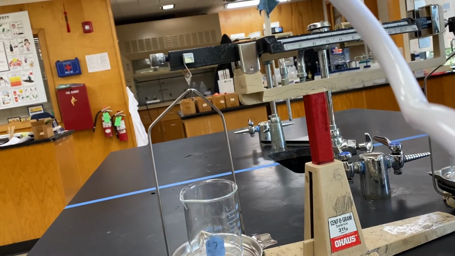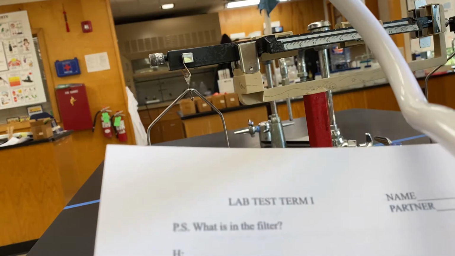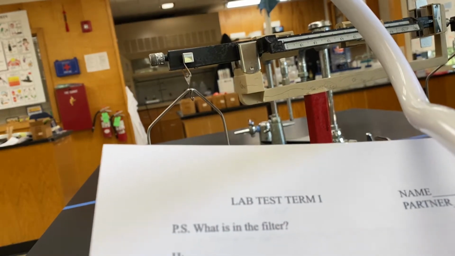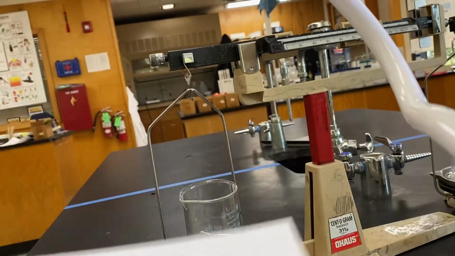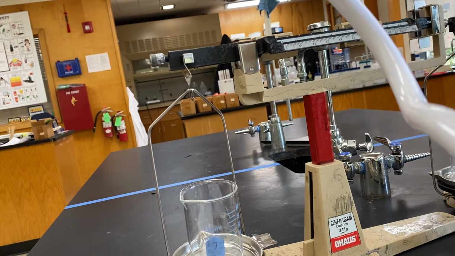Okay, this is the final assessment, lab test term 1. What is in the filter? And we're going to work through this together.